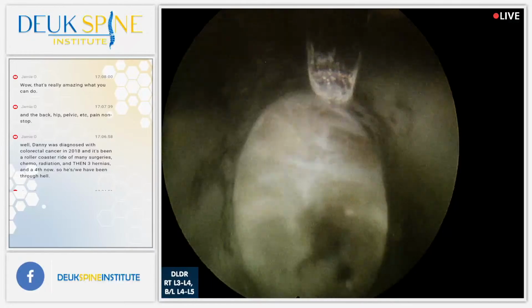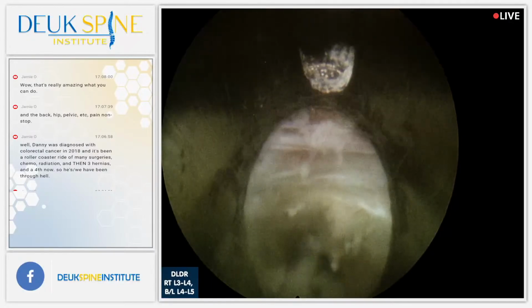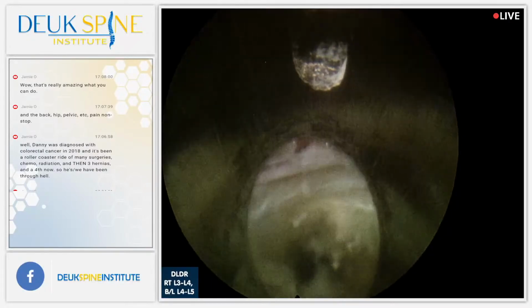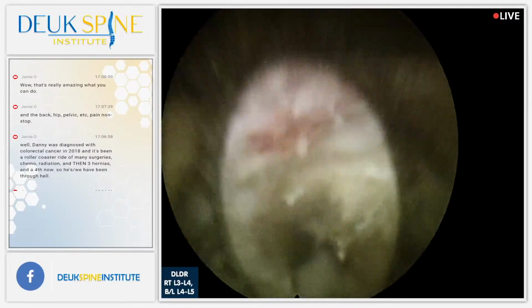There's the nerve and the fat right there. See how small the hole is now that we're finished? It's about 3 millimeters.